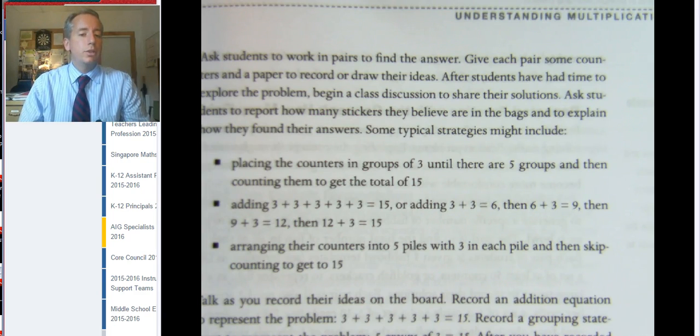A child might also say, okay, I have 3, and then 3 more, and then 3 more, and 3 more, and 3 more. And I'm not picturing those. Notice the difference between 1 and 2. I'm not thinking about those as 1, 2, 3. I'm thinking about them in groups of 3. So I'm thinking group, group, group, group, group, and that gives me 15.